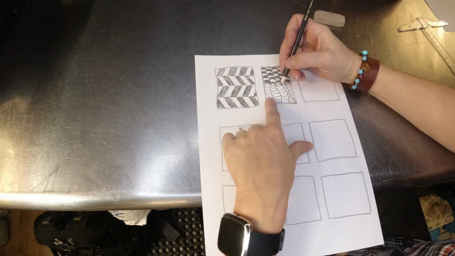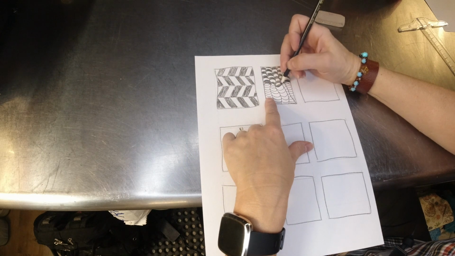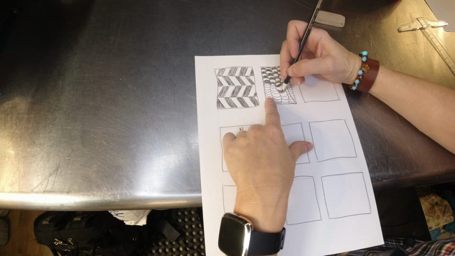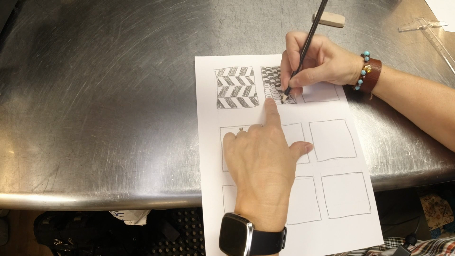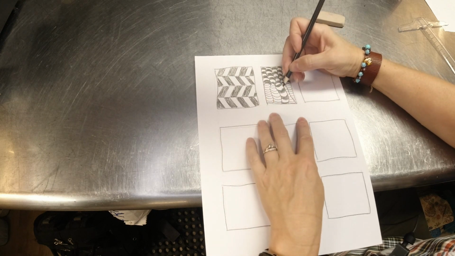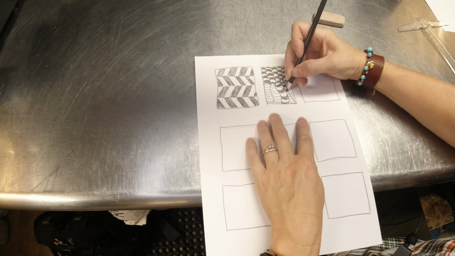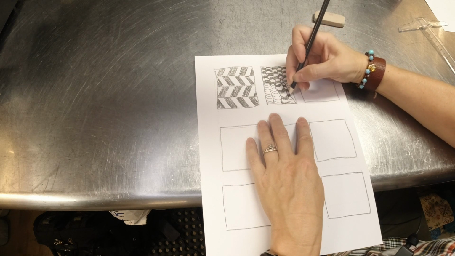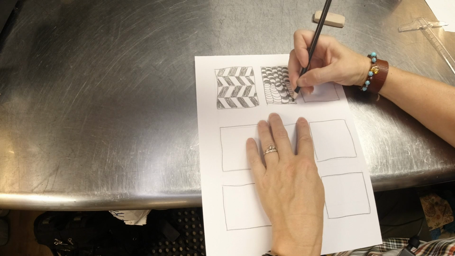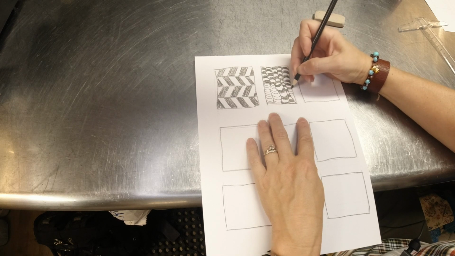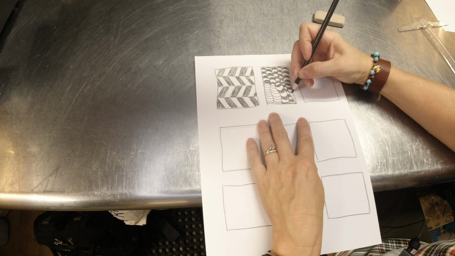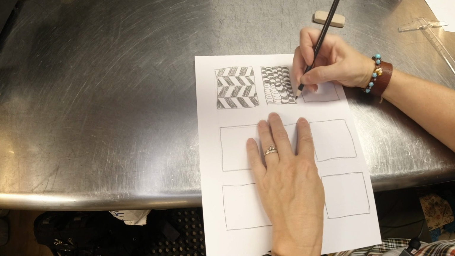You're going to do the same thing on the bottom. So whatever you started with here, you're going to alternate. Like I said, if you want to use different colors other than black and white, you're welcome to be creative. Use whatever color you have on hand or want to use. We're just working on the basics right now.